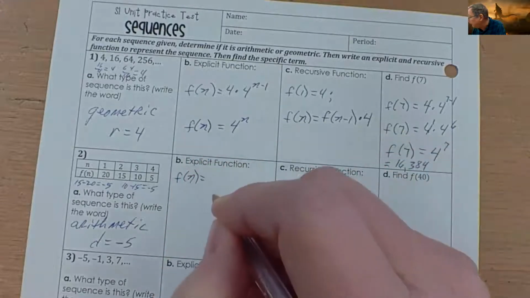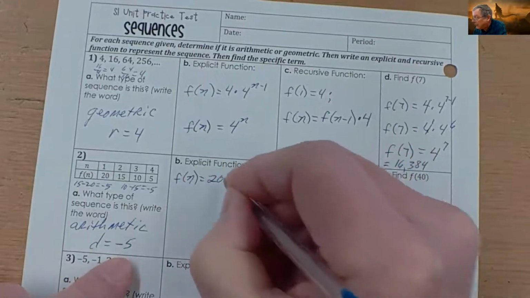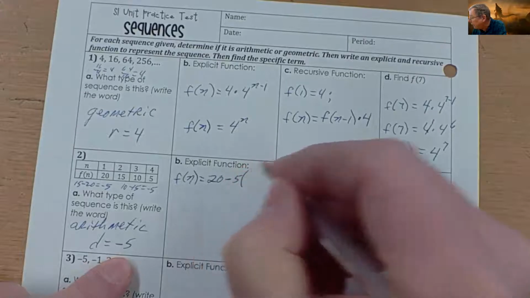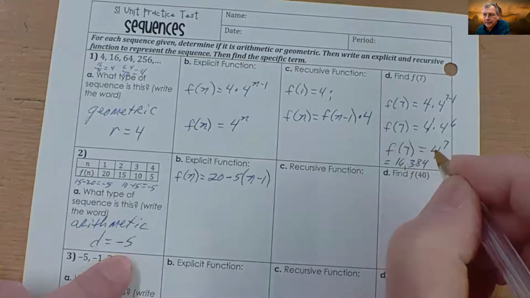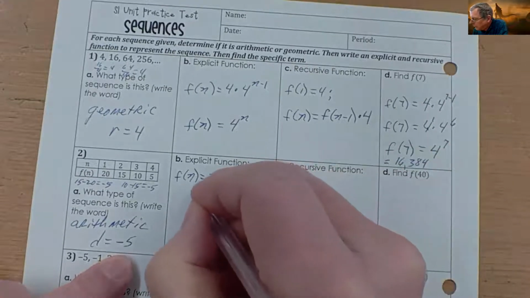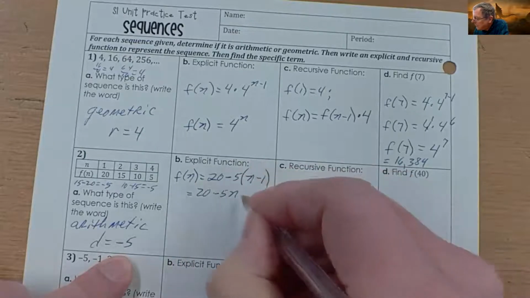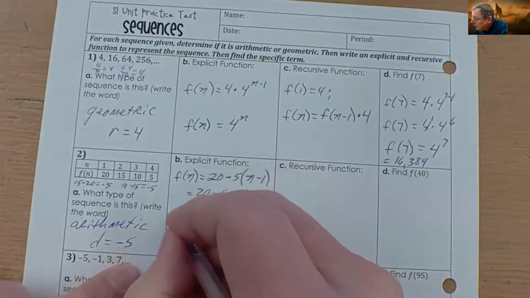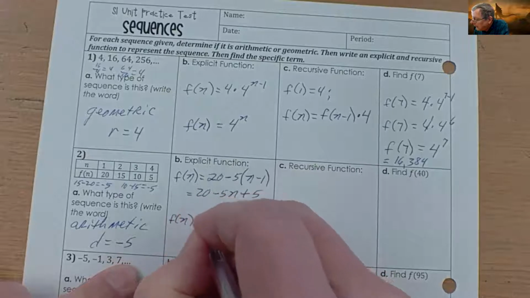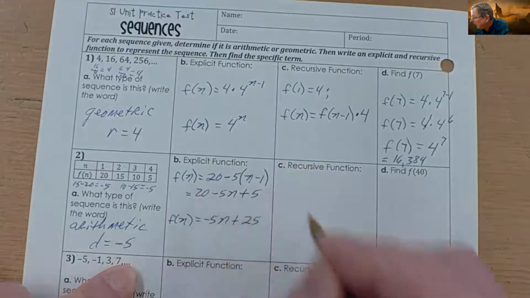f of n equals first term, 20, plus d, but d is negative, so I'll just go minus 5 times the quantity n minus 1. Now, of course, we don't leave it like that because we can remove parentheses with the distributive property, which gives 20 minus 5n. Be careful with your negatives. Negative times a negative is a positive 5, and we can add like terms. So our answer here, f of n, is negative 5n plus 25.